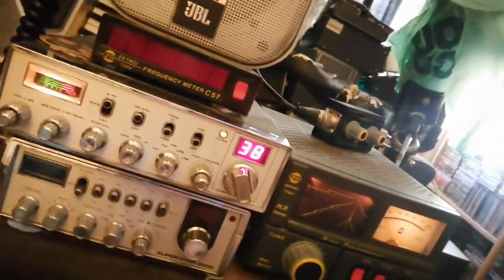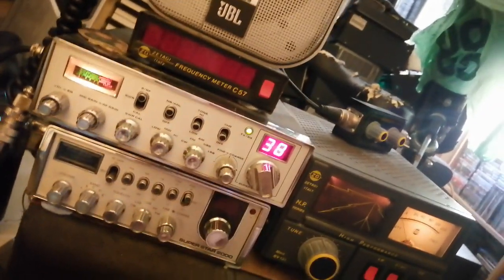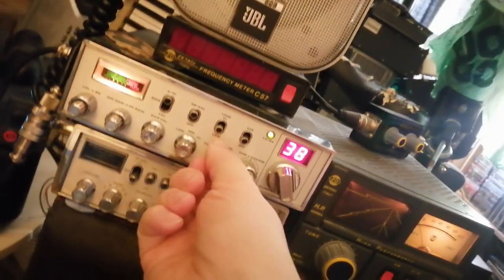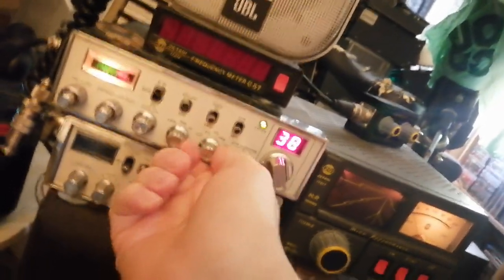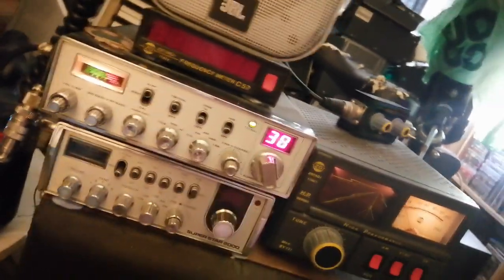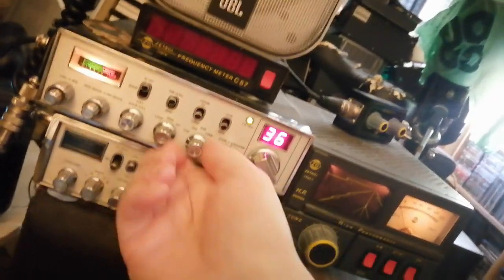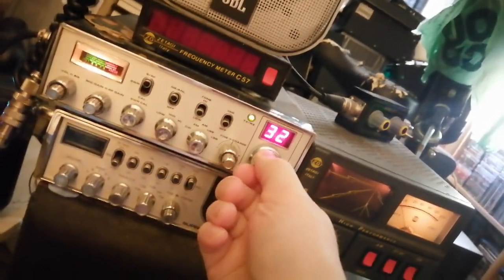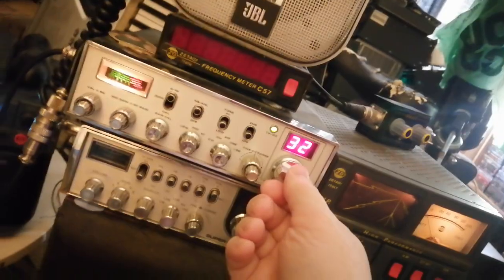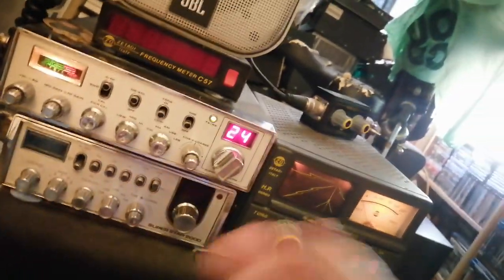What's going on the CB radio? What's going on the side there? All right, someone's playing some music. I'm not sure if it's on the AM. I'm surprised there's a little bit chock-a-block on the sideband. I'm not going to bother.